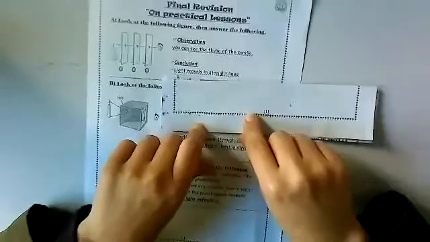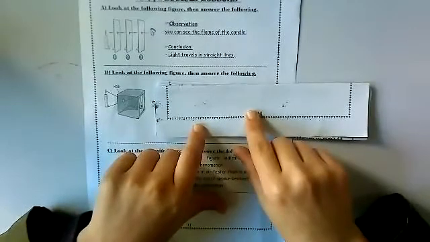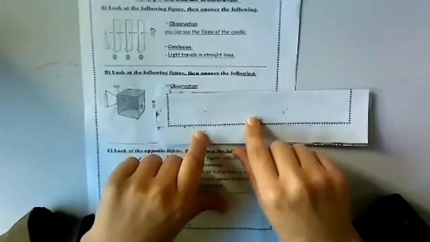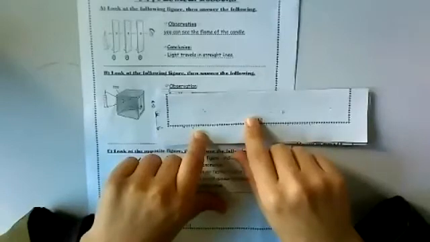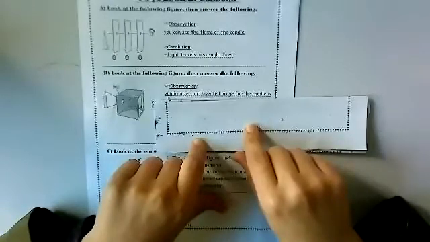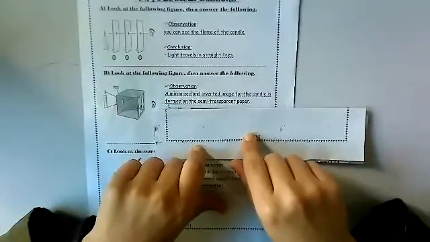Okay? What about the second experiment? Look at the following figure, then answer the following. Here, I'm asking you the observation of this activity or this experiment. Yes, you're going to write a minimized and inverted image for the candle is formed on the semi-transparent paper.